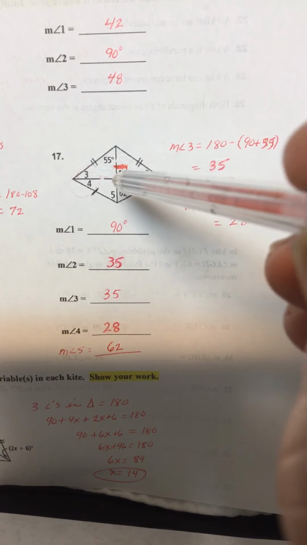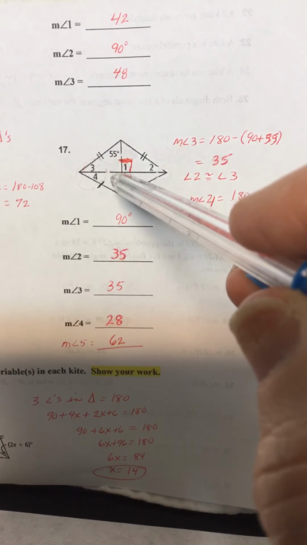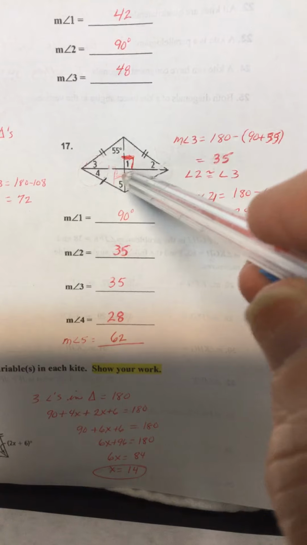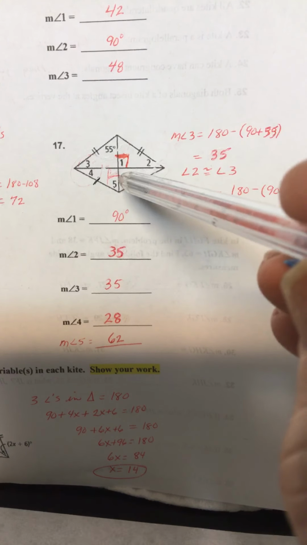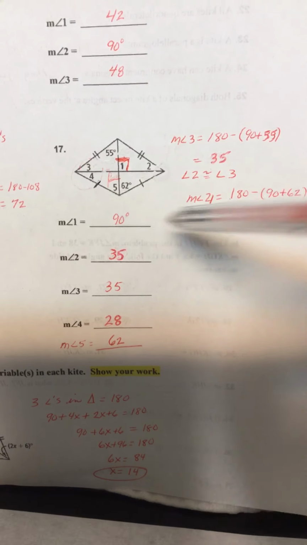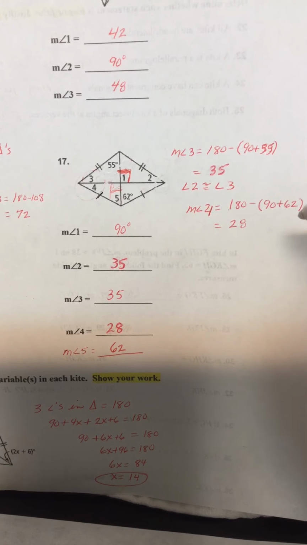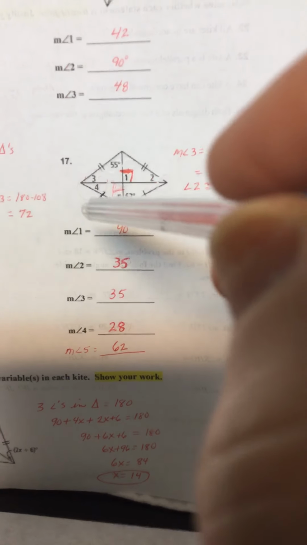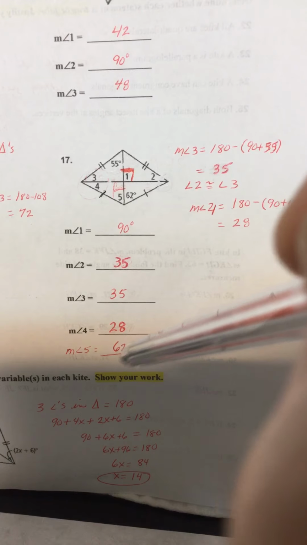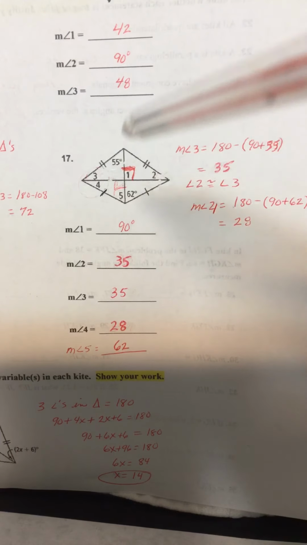And then remember, if you know that this is 90 right in here, and you know this angle is 62 degrees, you can add those up and subtract from 180 and get your missing angle 4 to be 28. So you're kind of skipping around in the order there.